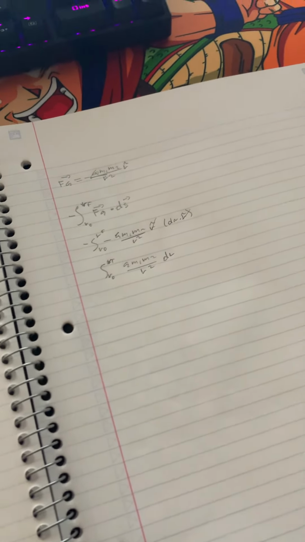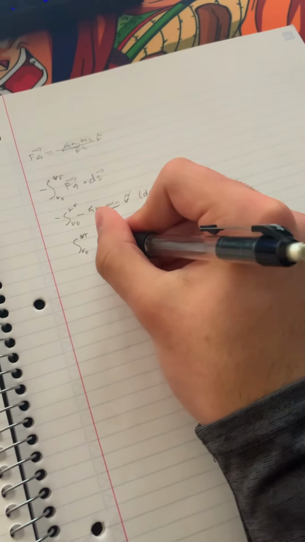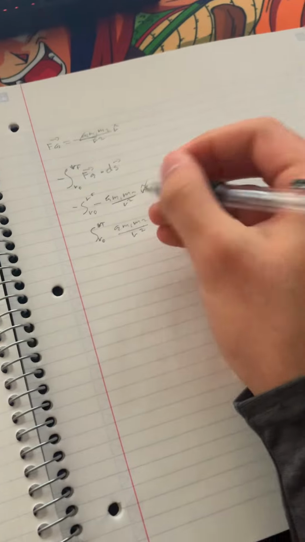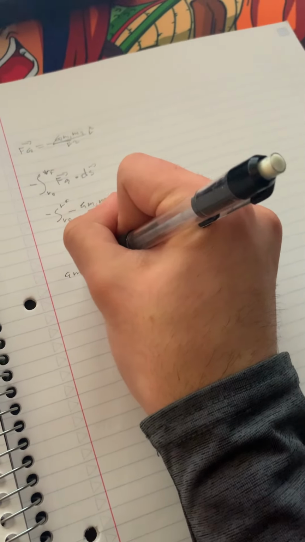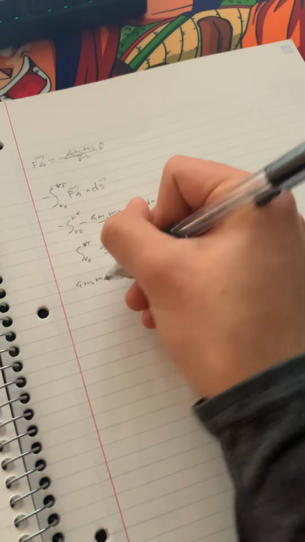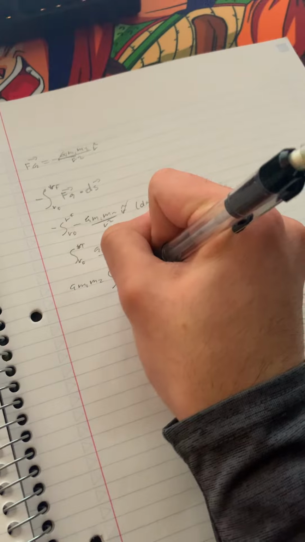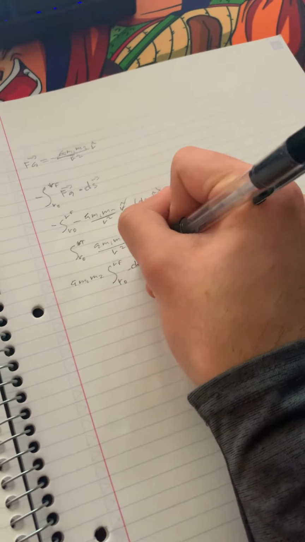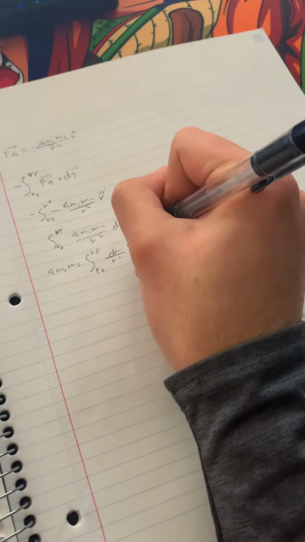Okay. Now we'll move the top part to the outside. And what will remain on the inside is going to be dr over r squared.